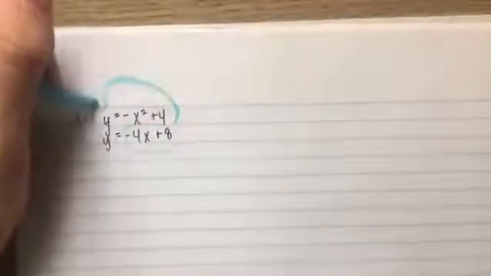So for number 1, I would really recommend using substitution, because they're both already solved for y. If I'm looking at the second equation, it's claiming that y equals negative 4x plus 8, so that can get subbed in here for y.